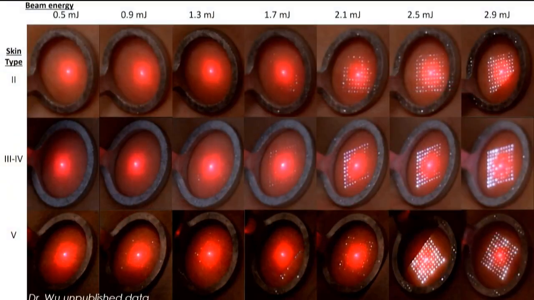And it's tunable. You can see here on skin types 2, 3, 4, and 5, the threshold to achieve ionization is progressively lower. In a skin type 2 patient, we have 1.7 millijoules before we start to see those flashes of light. And those flashes of light only happen when we get that mechanism coming to completion. But in a skin type 3-4 patient, 1.3 millijoules was sufficient, and in a skin type 5, 0.9 millijoules was sufficient.